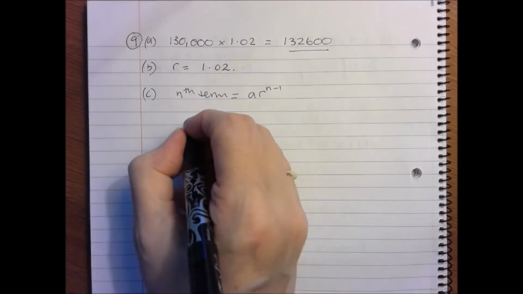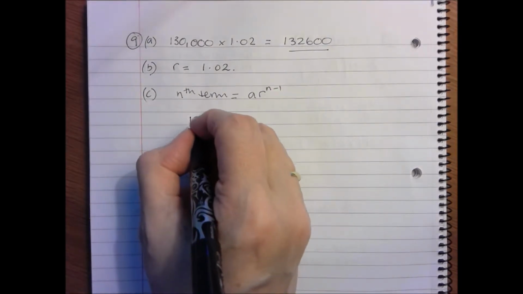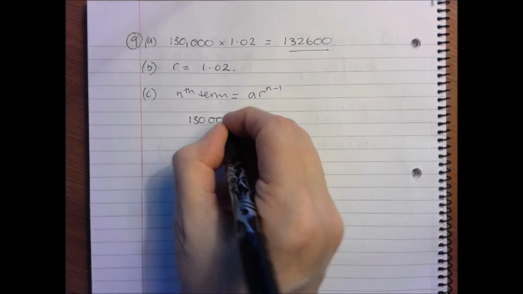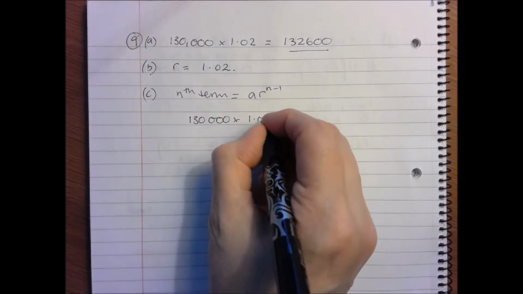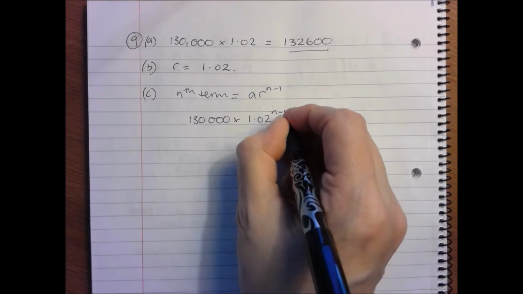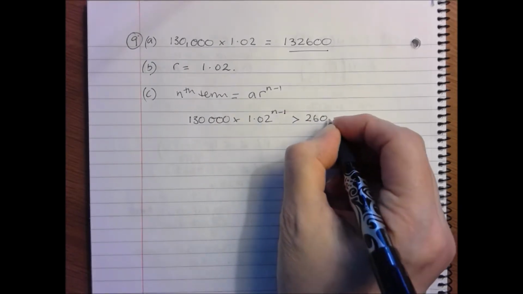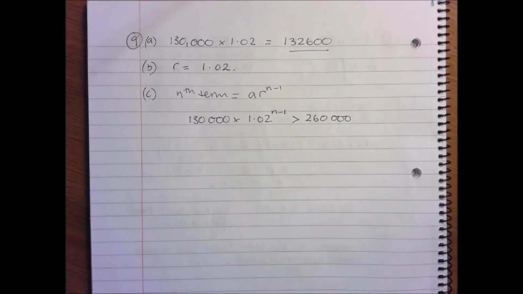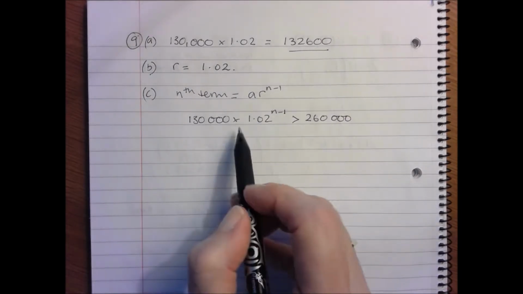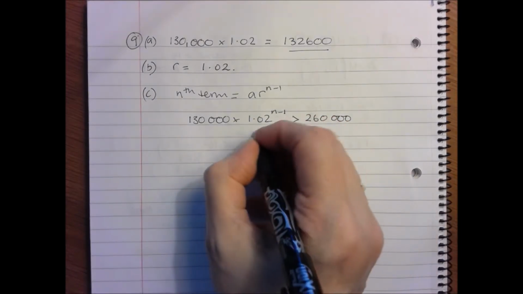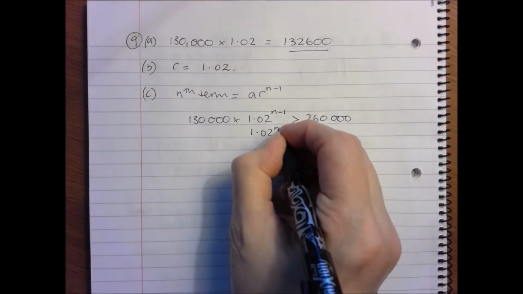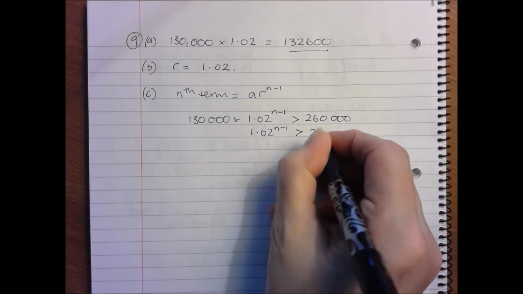So we want 130,000 multiplied by 1.02 to the n minus 1. And we want this to be bigger than 260,000. So the first thing I'm going to do is get rid of this 130,000, divide both sides. So 1.02 to the n minus 1 is bigger than 2.